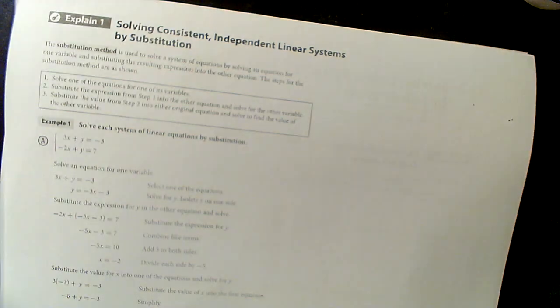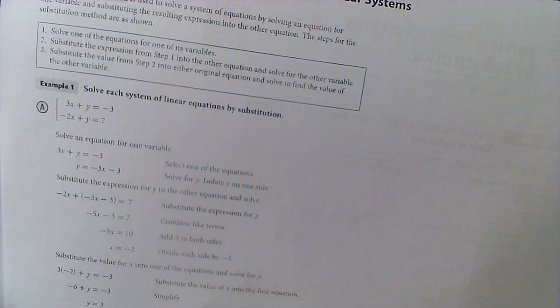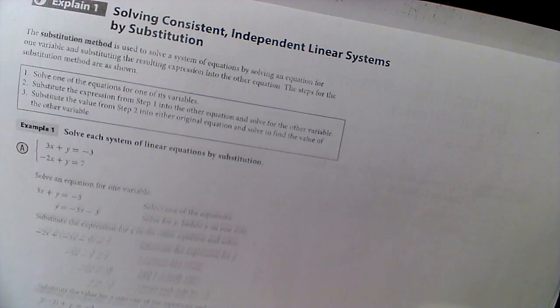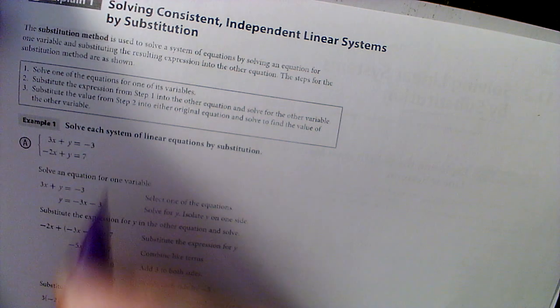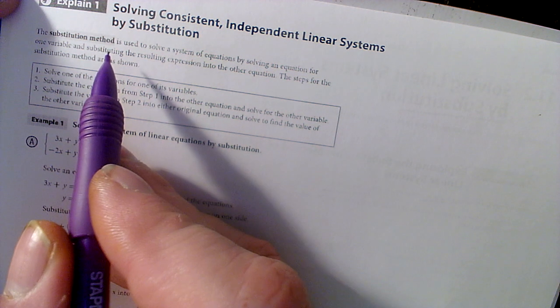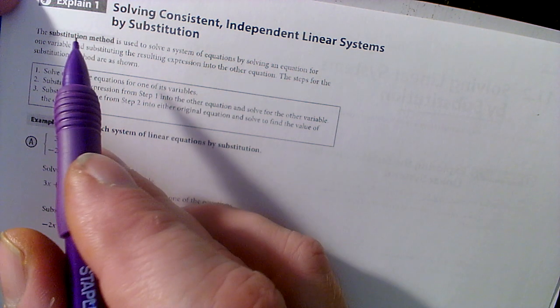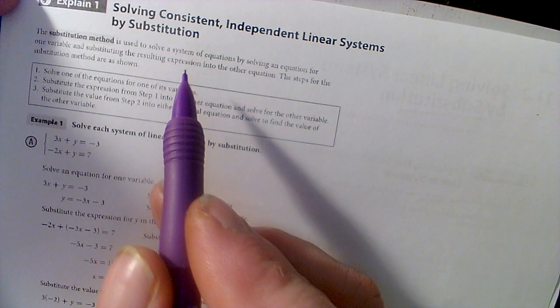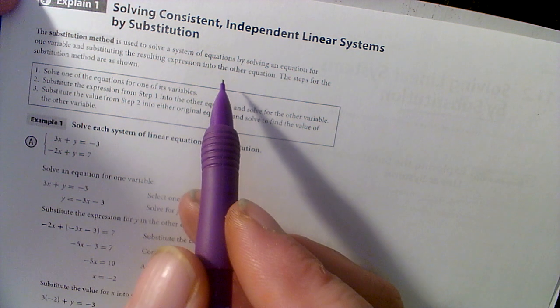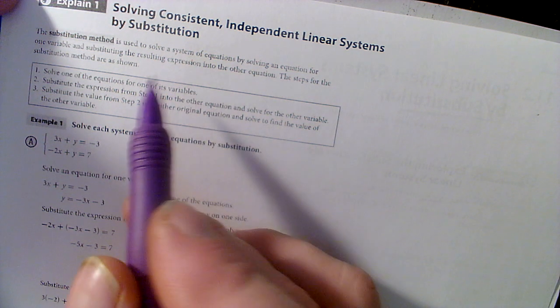Page 2, I'm going to ask you to look this over without me. Spend some time studying what's here. I'm going to go right to the next page pretty soon, but I want you to see the steps, right? Substitution method is used to solve a system of equations by solving an equation for one variable, substituting the resulting expression into the other equation, and then go down here.